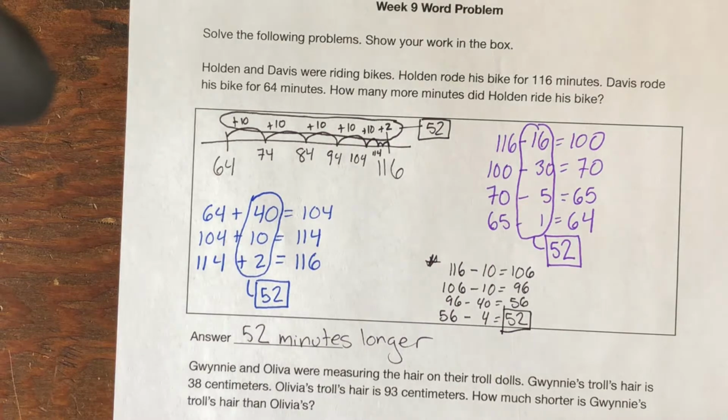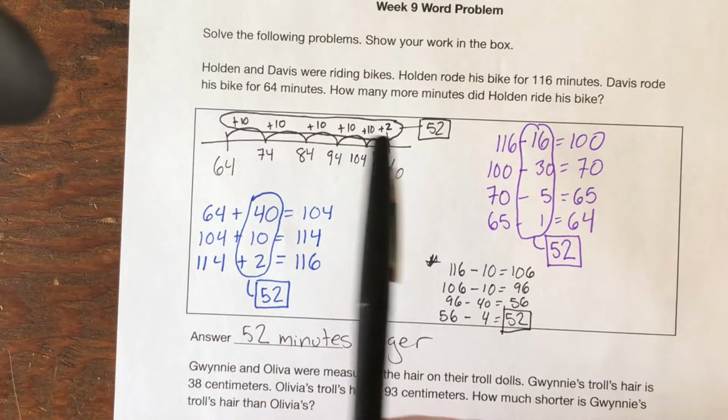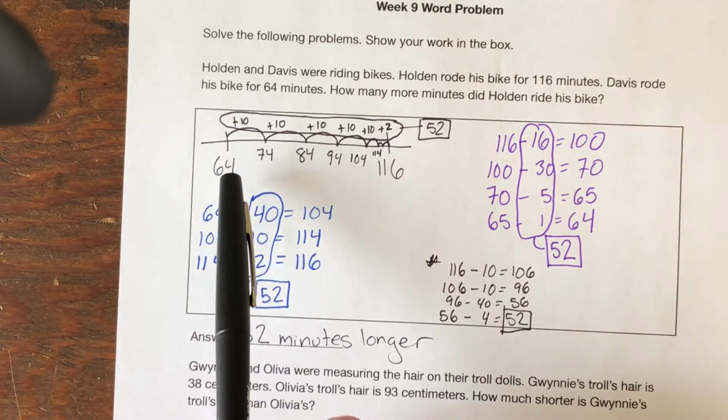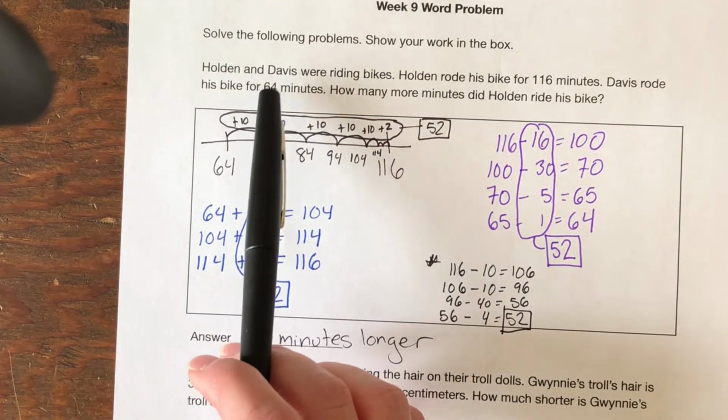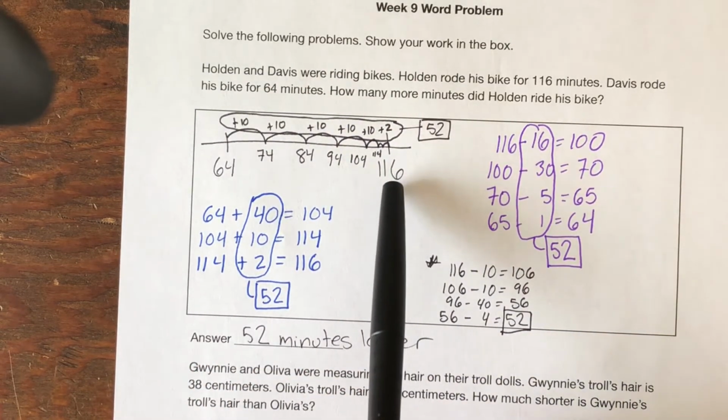And if you need more time, you can always press pause and continue your thinking and then go on when you're ready. So this first strategy, using a number line, I started at 64 because that was the least number, and then went up to 116.